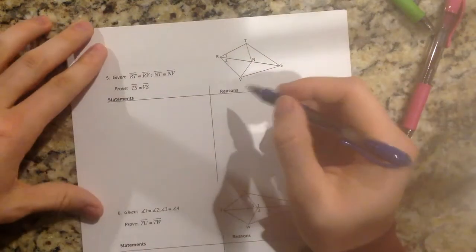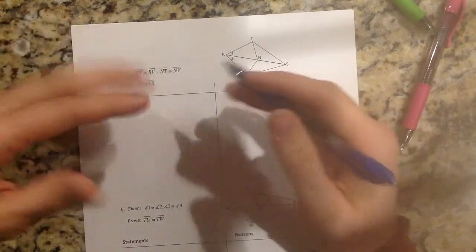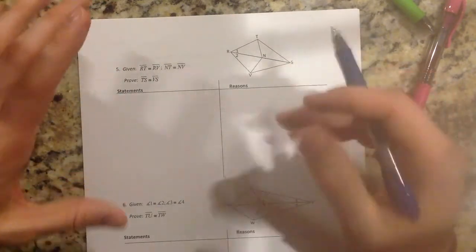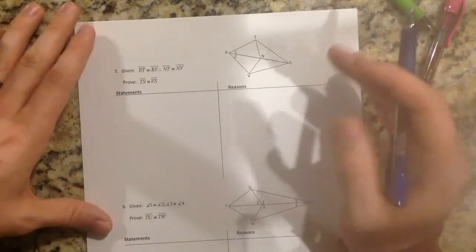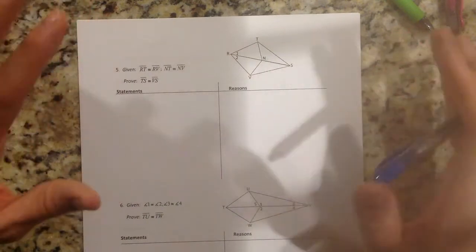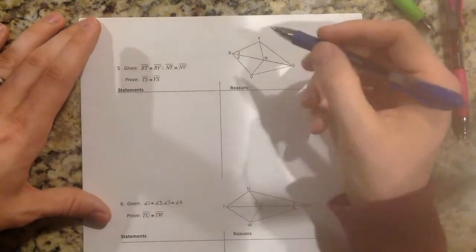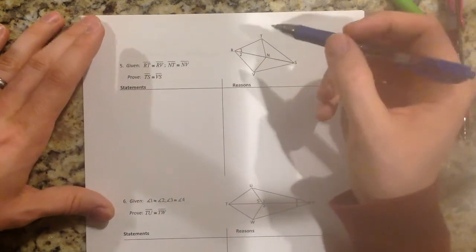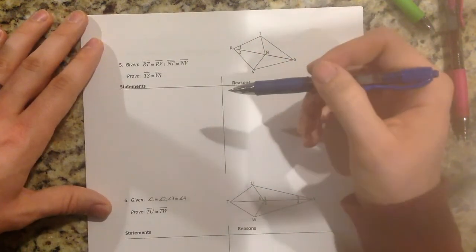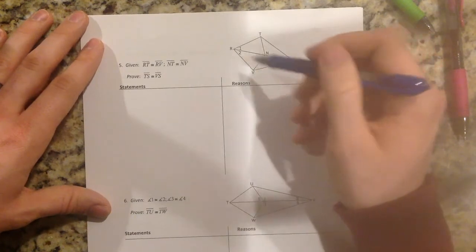Now, when you go in and attack proofs, what you don't want to do is just start writing stuff down. You've got to have an idea in your head of what you want to do in the proof. So get a plan together. On those other ones, they kind of got a plan for you. Sometimes it's okay to just go for those. But when you've got to come up with both sides, you want a plan. So let's plan our attack first.